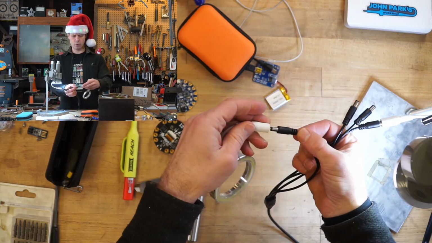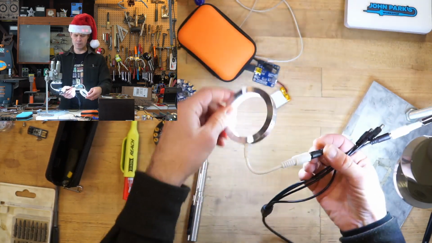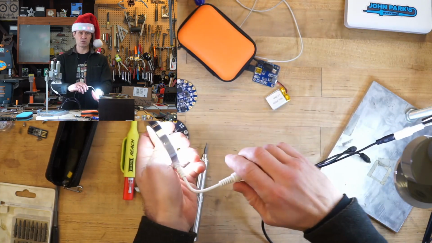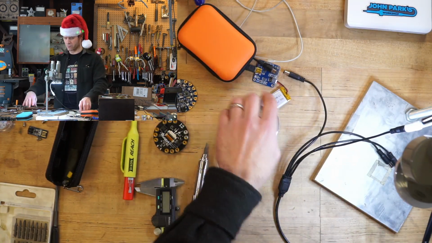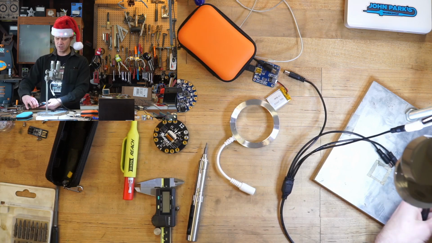So you could plug in 4 of these things depending on what you're doing. And I find those useful for just sharing a power supply across a few 9-volt devices.